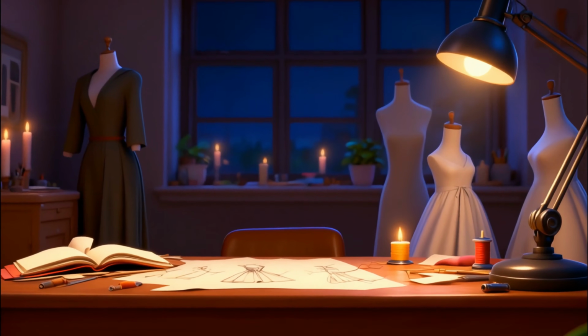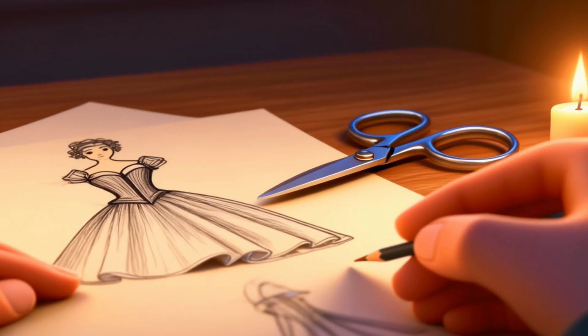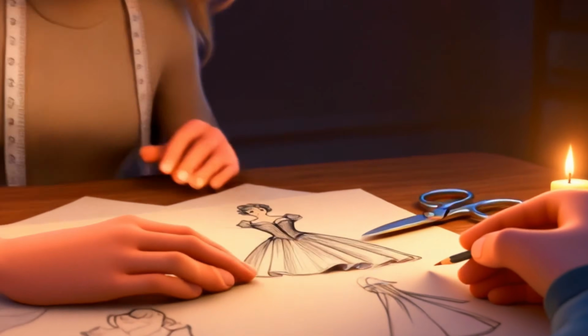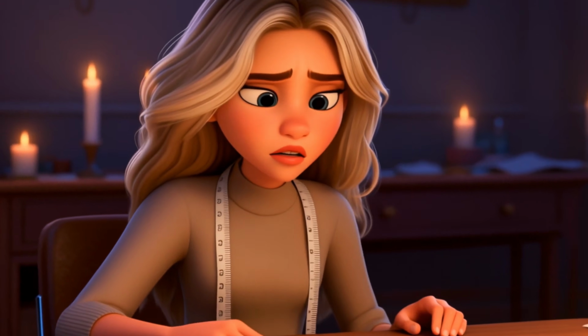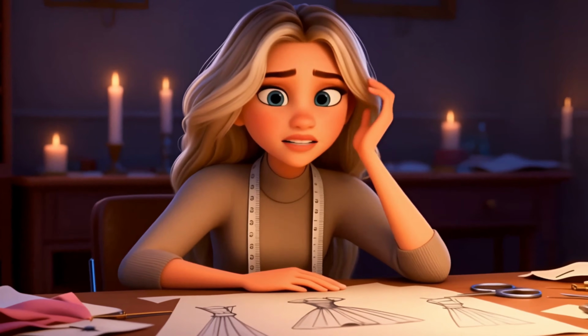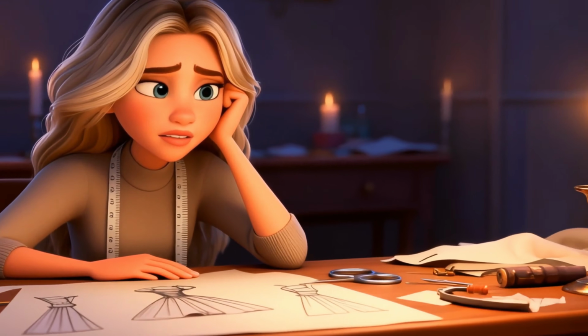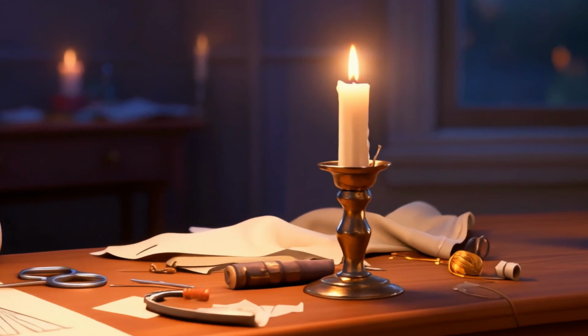Soft music hums under the sound of rain. Thread sketches and fabric scraps cover the desk. Our designer, Alana, rubs her temples, staring at the half-finished gown before her. Maybe I've lost it. Maybe I'm just not good enough anymore. Her eyes blur with exhaustion. The candle flickers.